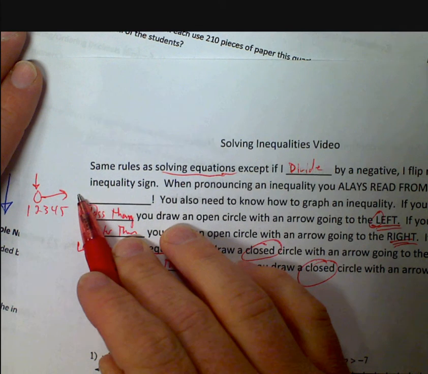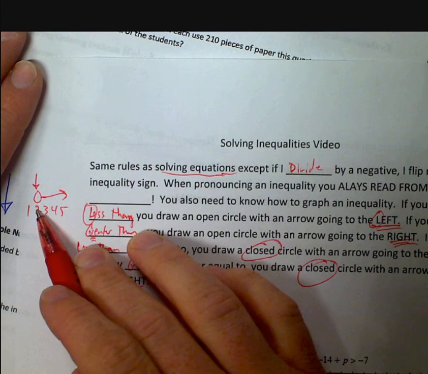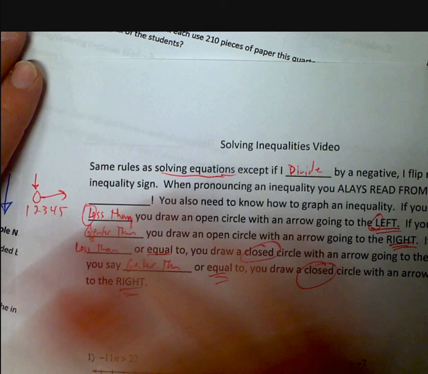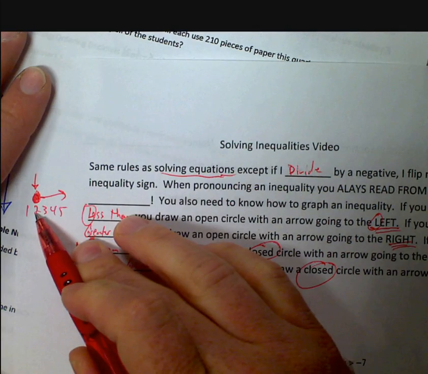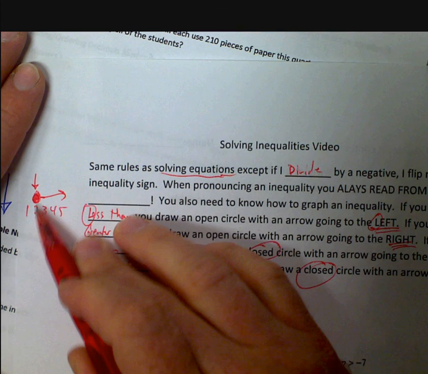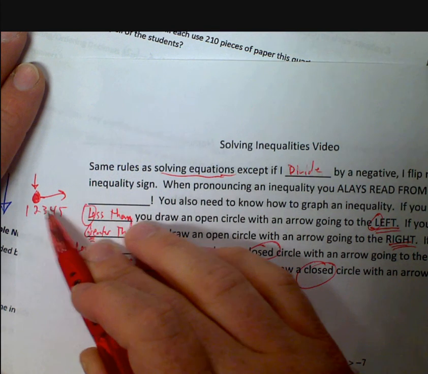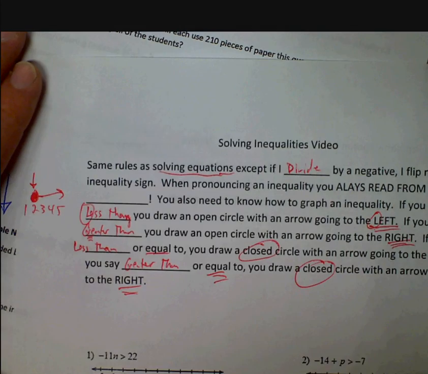Greater than means greater numbers: 3, 4, 5, and so on. If I put a filled in circle, that means we count the number 2. That means 2 is a solution, and 3, 4, 5, and so on.